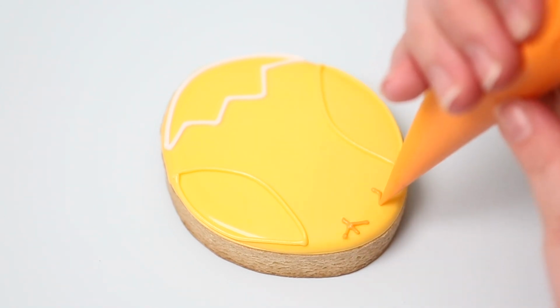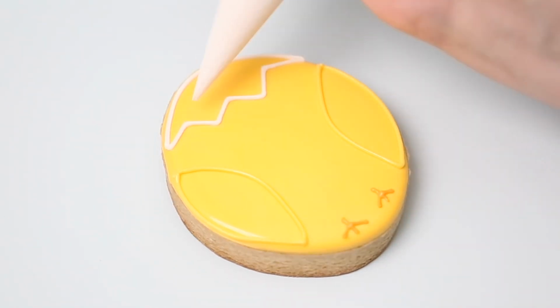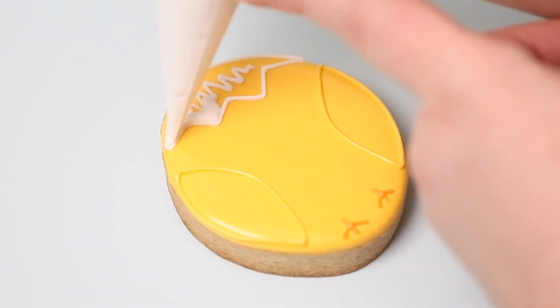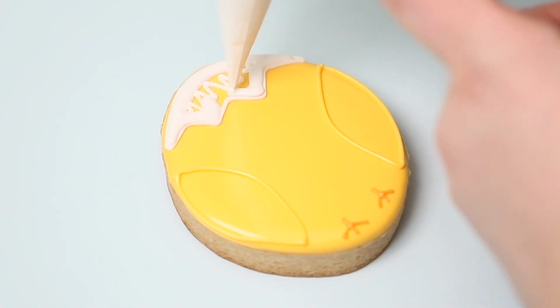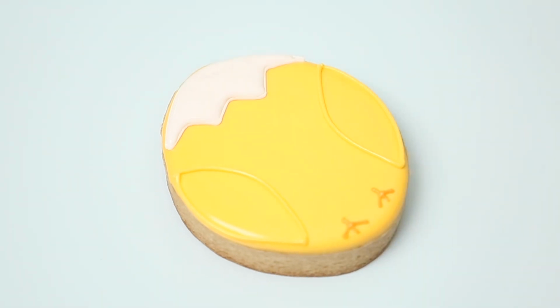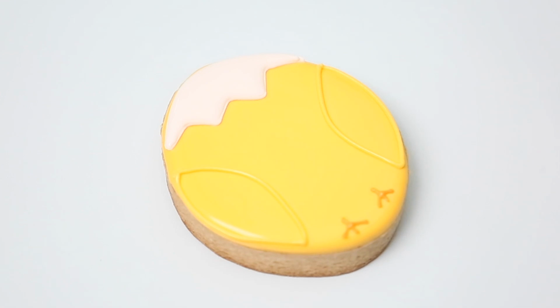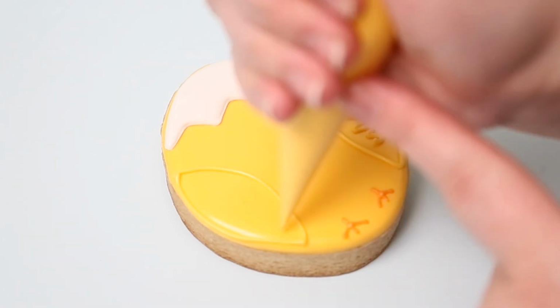Now, my outline also serves as my detail icing. So you can see in some of my videos here where I do little squiggles and then I do outlines on top or on the details. Those are all my outline consistency, my thicker ones, so that keeps all those details in. Flood icing is the one that melts nicely together and gives you that nice, smooth cookie look.